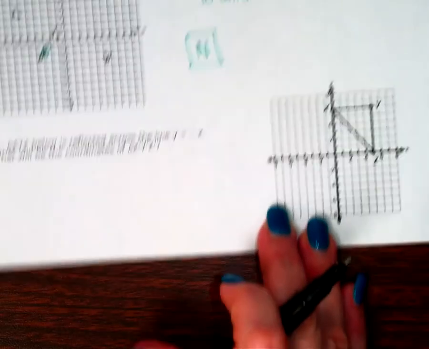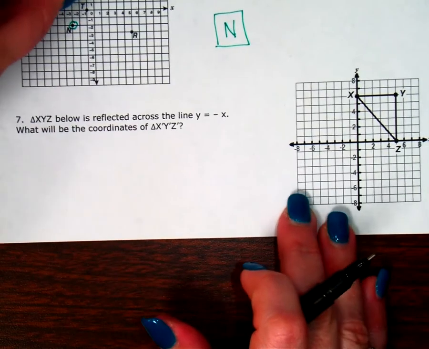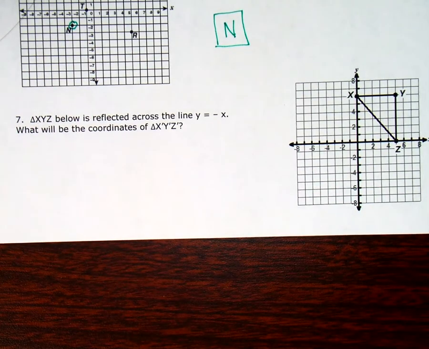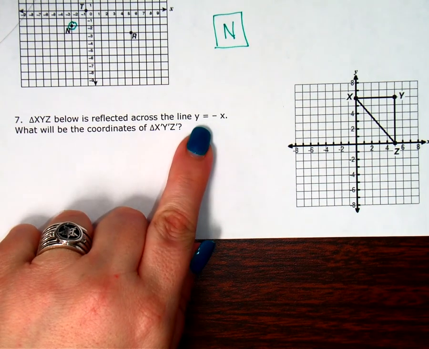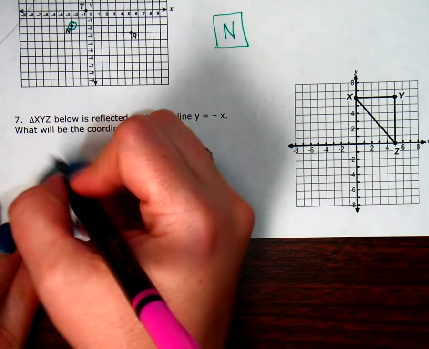Okay, let's look at number 7. Triangle XYZ is reflected across the line y equals negative x. What will be the coordinates of X prime, Y prime, Z prime? All right, so what I need to do on this one is figure out what my rule is for y equals negative x.